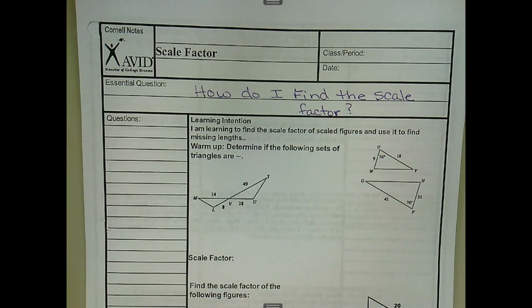Hello class, today we are looking at scale factor. The essential question is, how do I find the scale factor? Your learning intention: I am learning to find the scale factor of scaled figures and use it to find missing links.